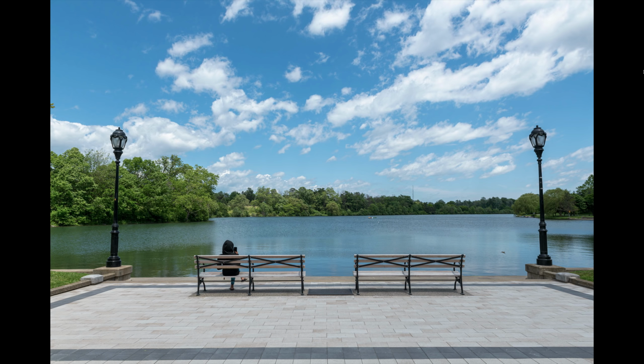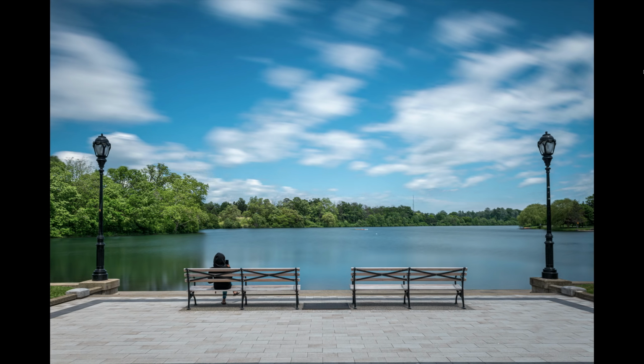MrPhotographer.com. In this video, I'm going to demonstrate how you could use Photoshop to take an image with a fast shutter speed and another image with a slow shutter speed, combine them together to get one blended image.